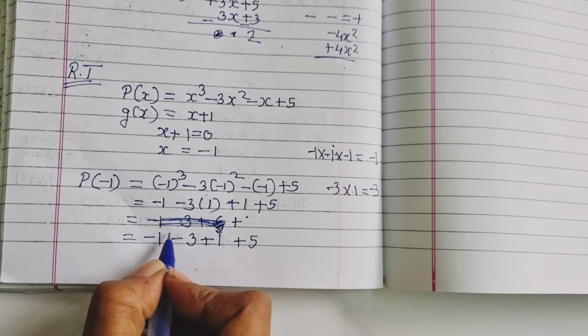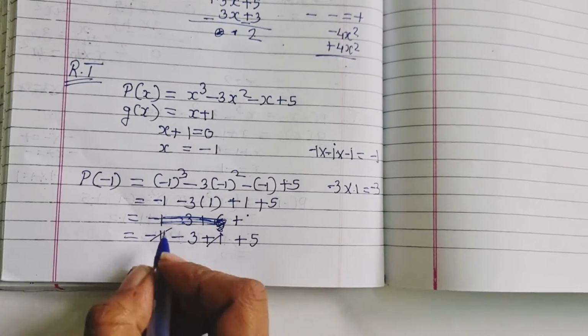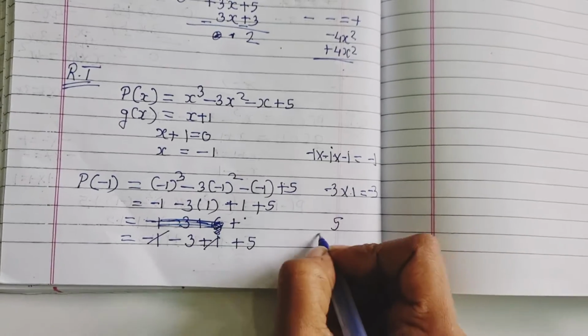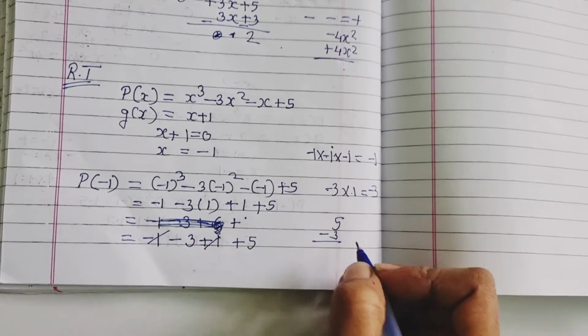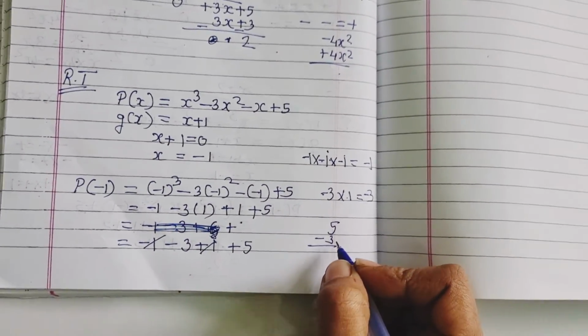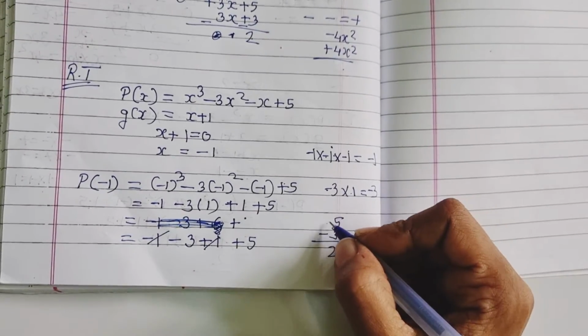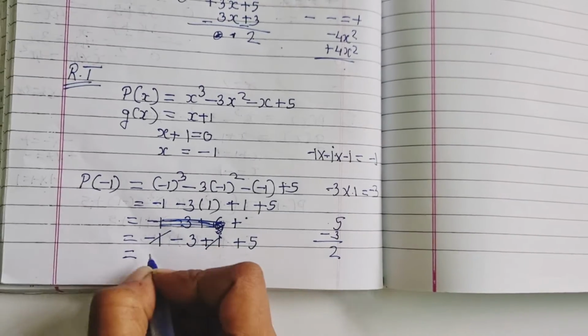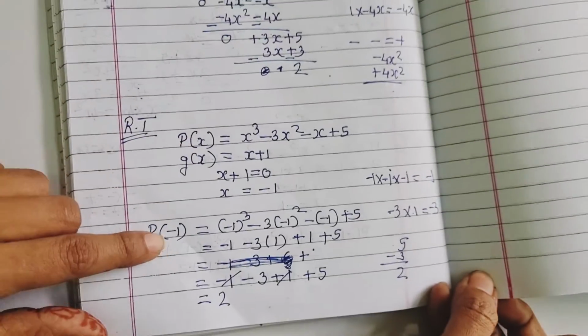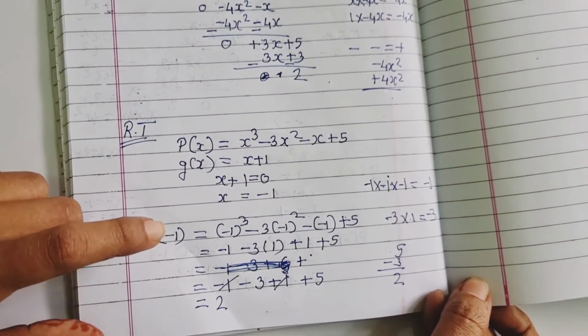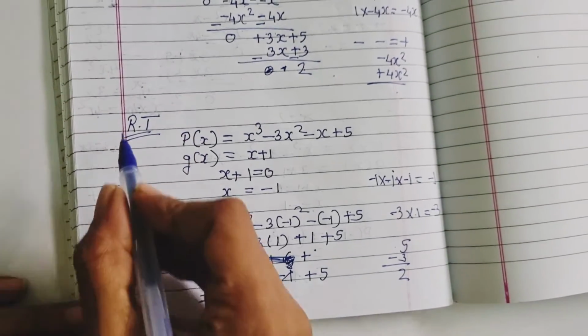So here you simply have to cancel out minus 1 plus 1. Now it is 5 minus 3. When you subtract 3 from 5, you get 2. Because 5 is bigger, its sign is positive, so positive 2. So this is the remainder when you place minus 1 in place of your x. So this is the remainder theorem.